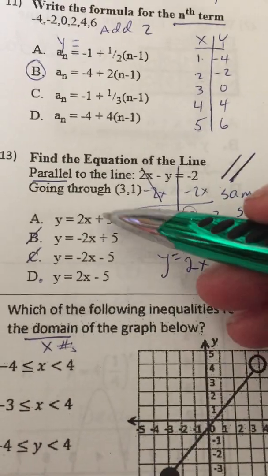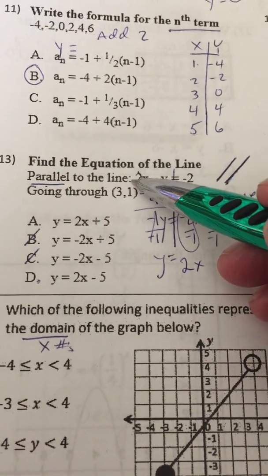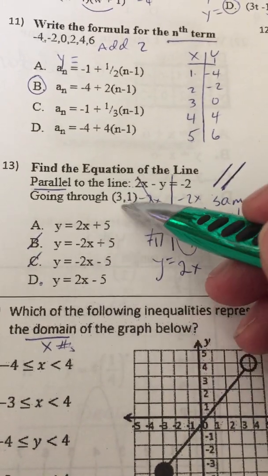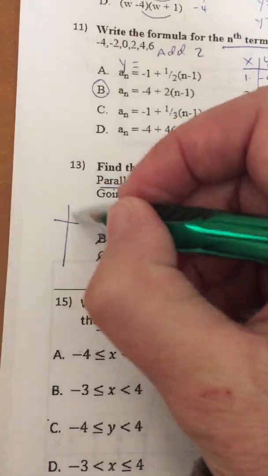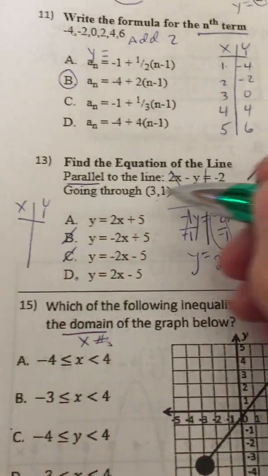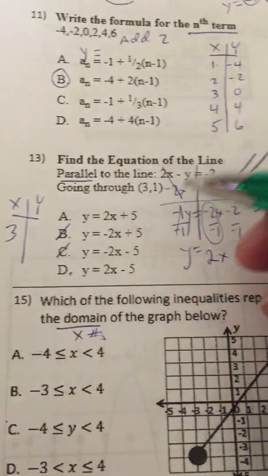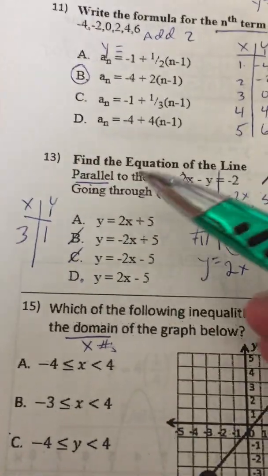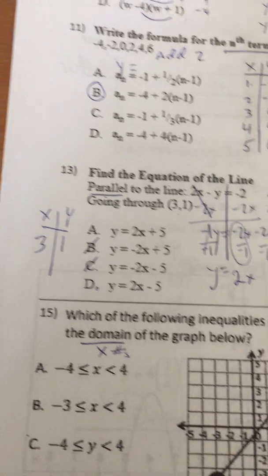Now, how do we know which one between these two? Because not only does it have to have this slope, it has to go through this point. Can I put each of these equations in the calculator and check the table? In the table, right, Control T. If x is 3, the y should be a 1. That point will be in my table. So just go check the table for both those points and see which one it is.